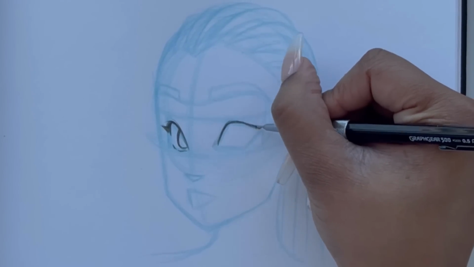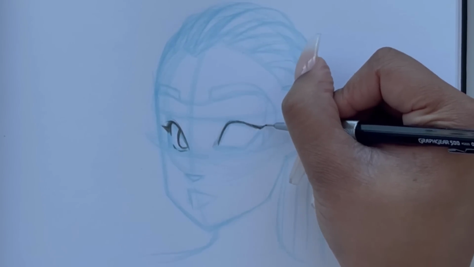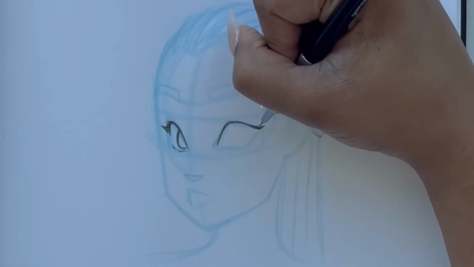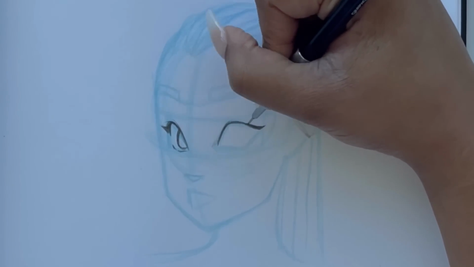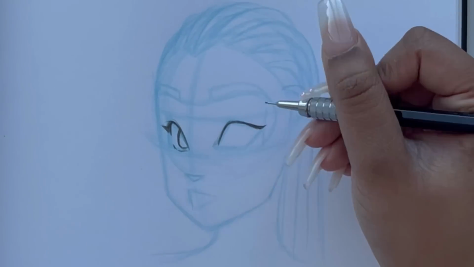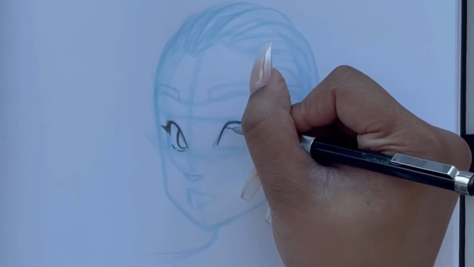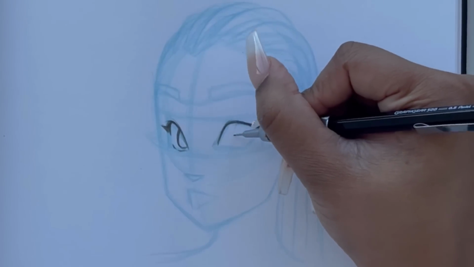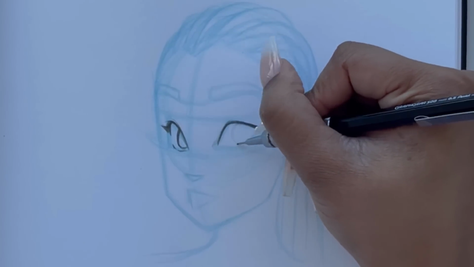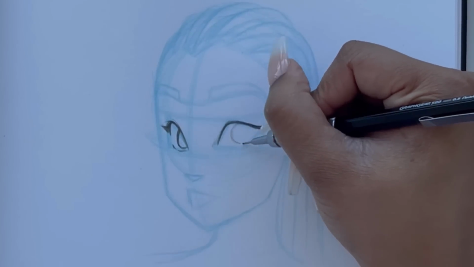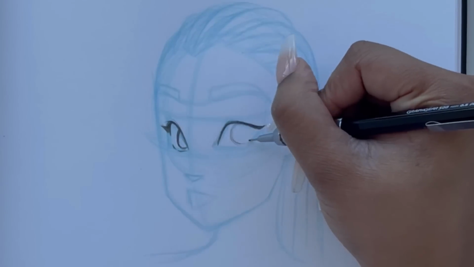I'm gonna draw that wing. That's my favorite. I always love drawing a good wing. I'm gonna lightly sketch it in.